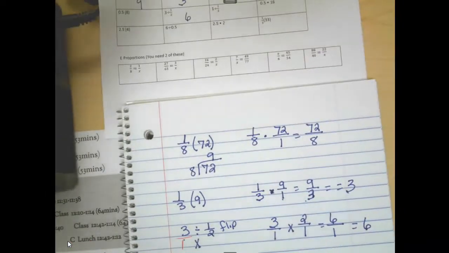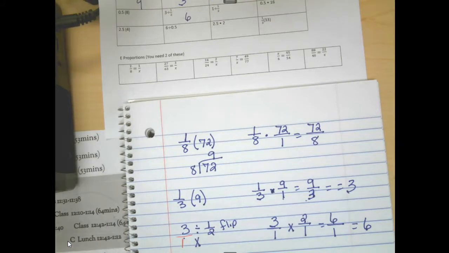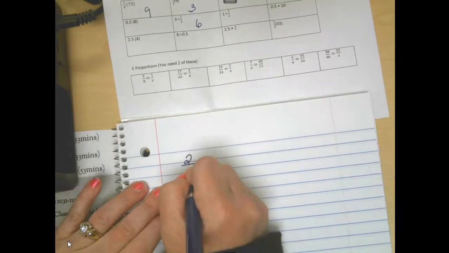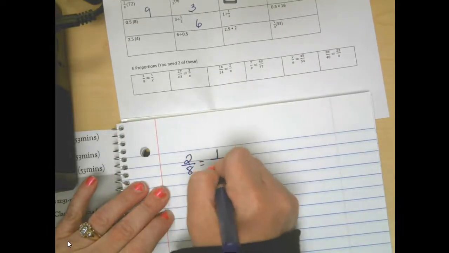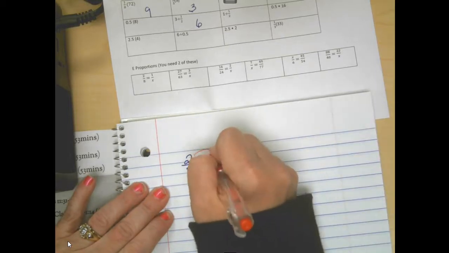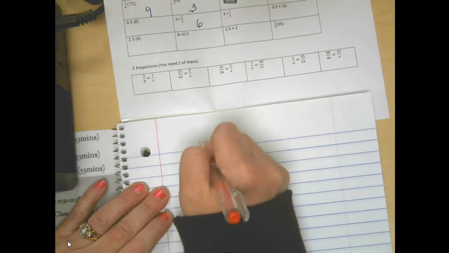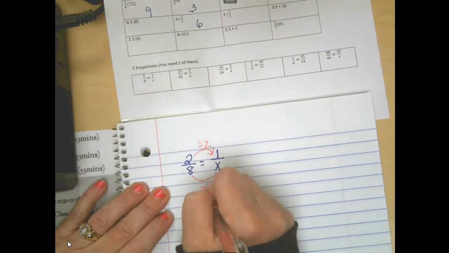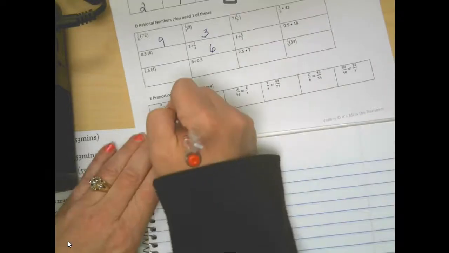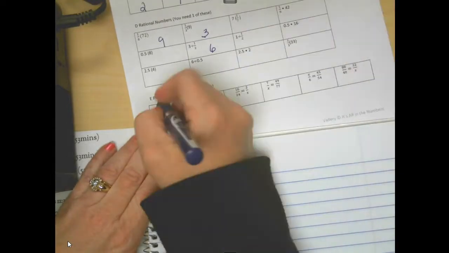Okay, the last one. You are going to have to solve all of these, but you will only need 2 from this section. So 2 over 8 equals 1 over x. How does 2 go to 1? Divide by 2. 8 divided by 2 is 4. So x here equals 4.